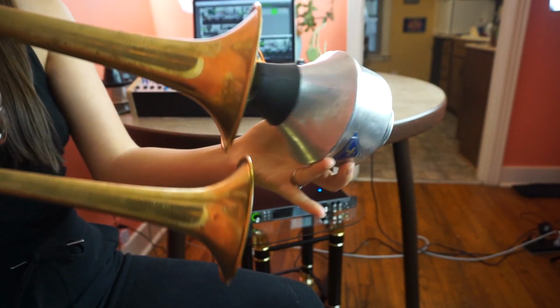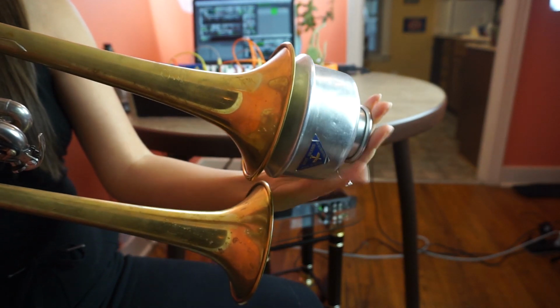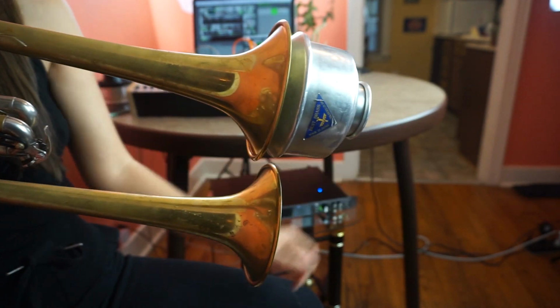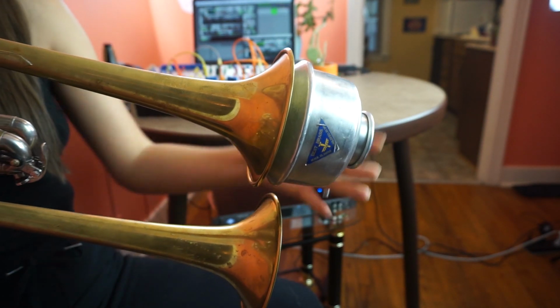You can put mutes into either both bells or just one of the bells, and then this rotary valve switch becomes kind of like a timbral trill tool that you can use to very, very quickly go from an open sound to a muted kind of metallic sound on the trumpet.